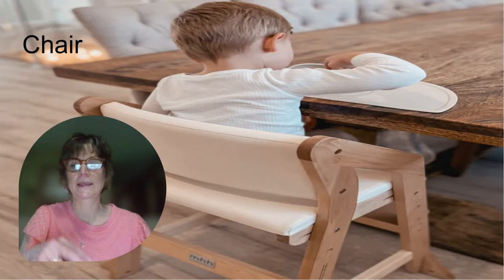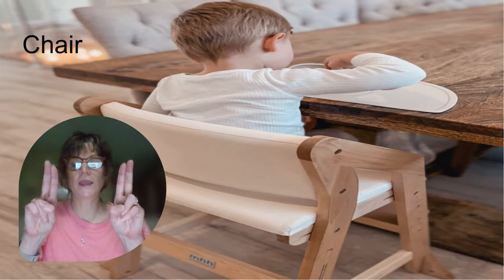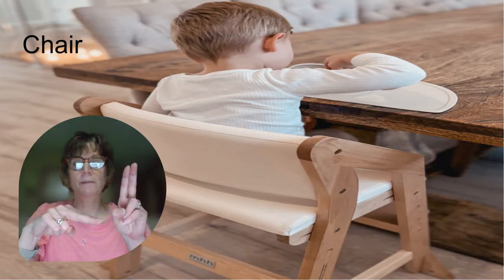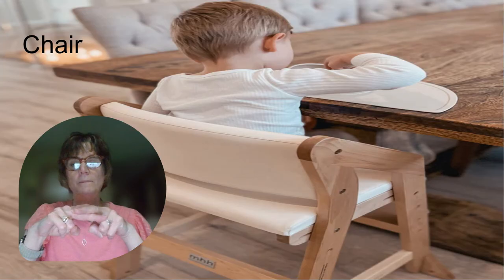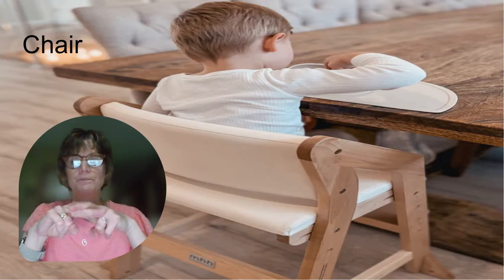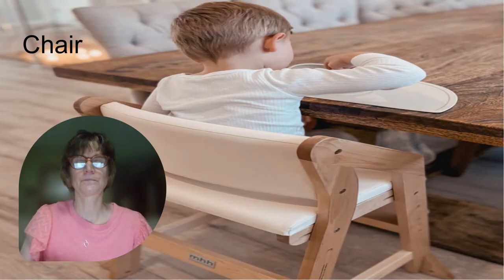Chair. Again, two U hand shapes. Non-dominant down, dominant on top, and you do it twice. Chair.